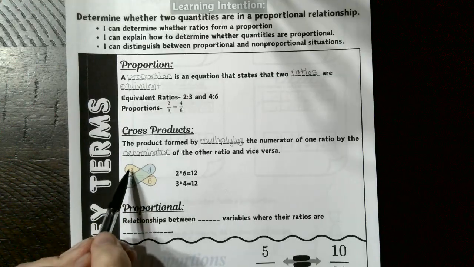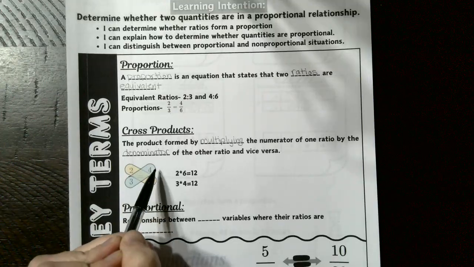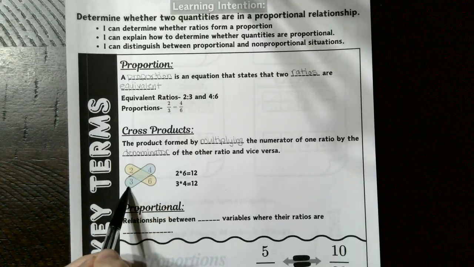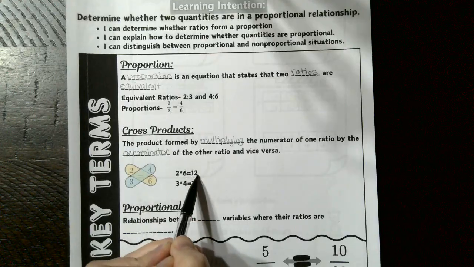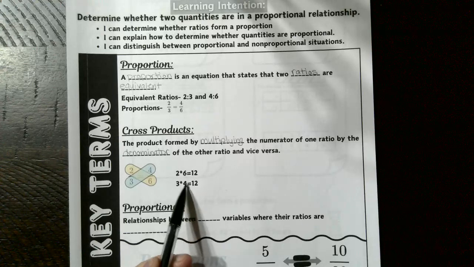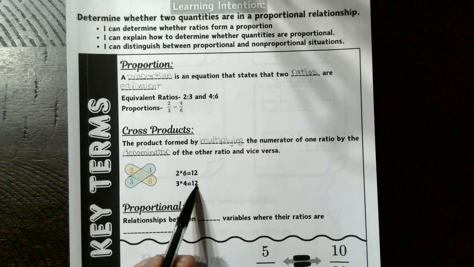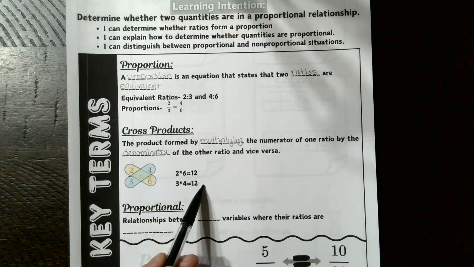I'm going to multiply this numerator by this denominator and this numerator by this denominator. So I have 2 and 6, so 2 times 6 equals 12. And then 3 times 4 equals 12. So by using cross products, I multiplied these across, and then I was able to see, oh, they are proportional because they are the same number.